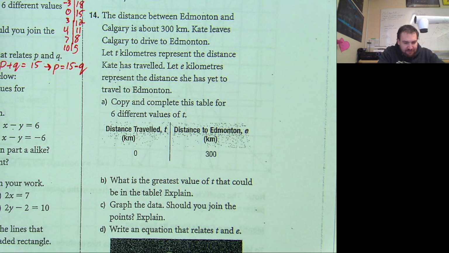I don't know why they do this. They get you to write the equation at the very, very end. To make your life easier, I would definitely do the equation first.